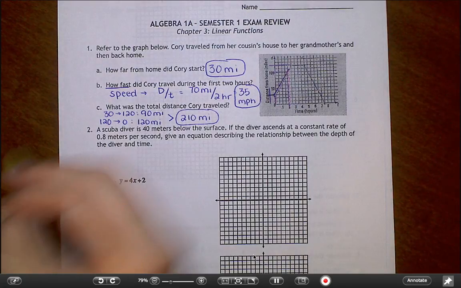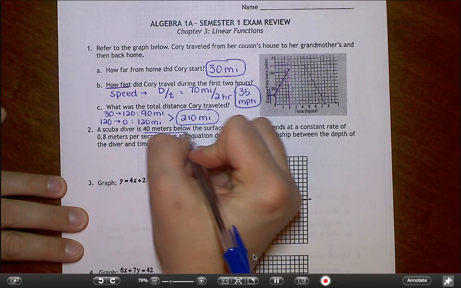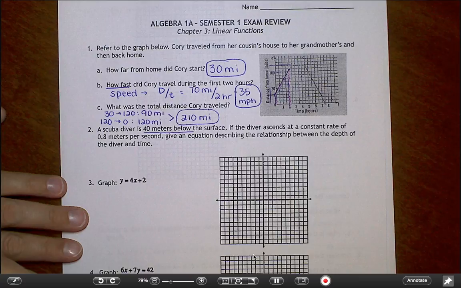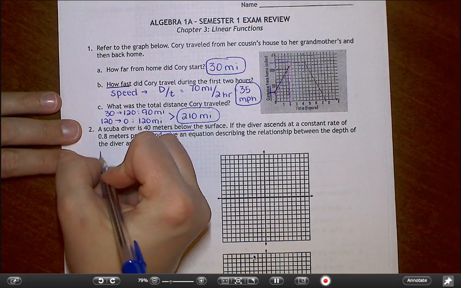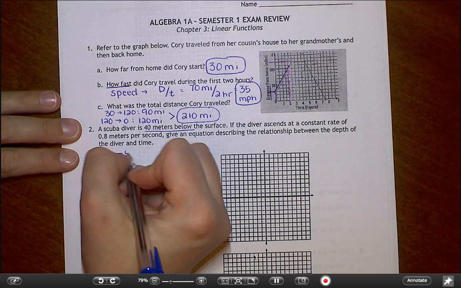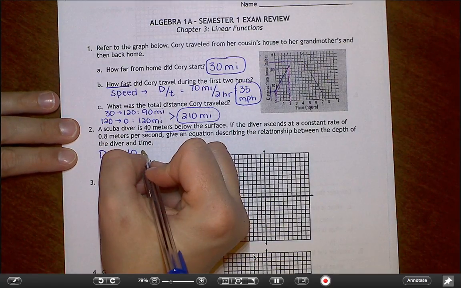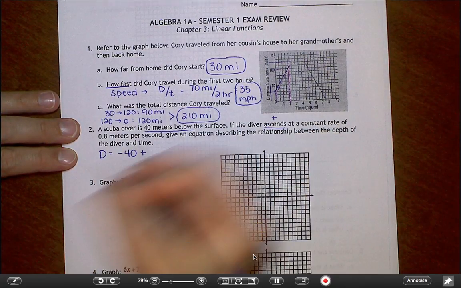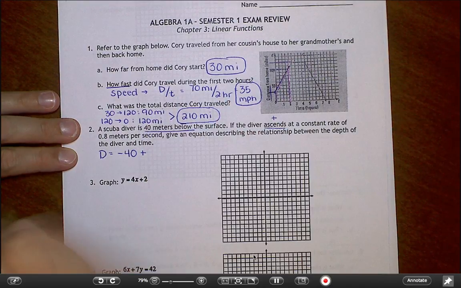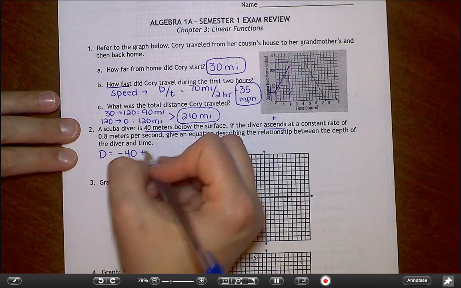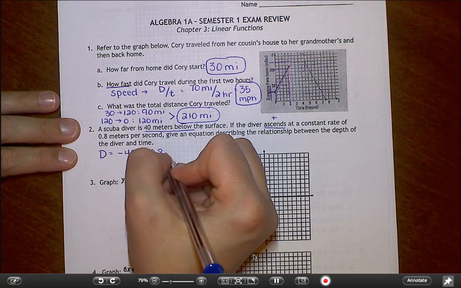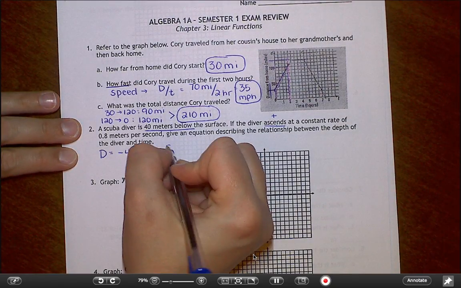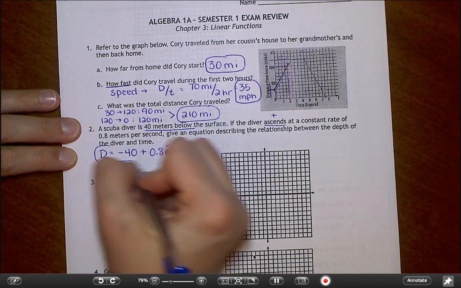So my instinct is to say that if I'm 40 meters below the surface, that's really a negative 40. Okay? So I would say that my depth is starting at negative 40, but that it's increasing. I'm heading upward because I'm ascending, so that's positive. So below means negative. Ascending is positive. I'm ascending at a rate of 0.8 meters per second. Oh, sorry. I didn't mean to use an M. I want to use an S. Okay. So this is one answer that would work perfectly well.